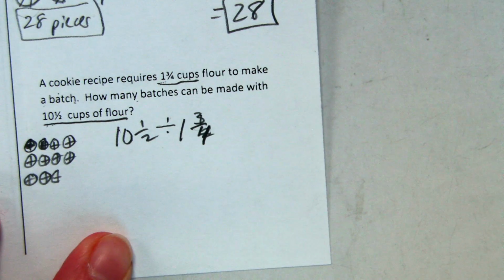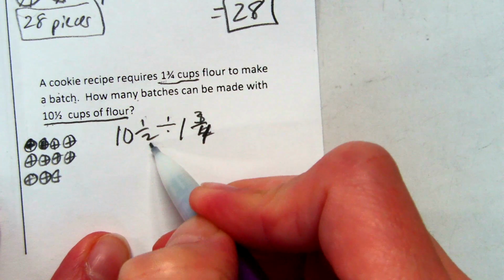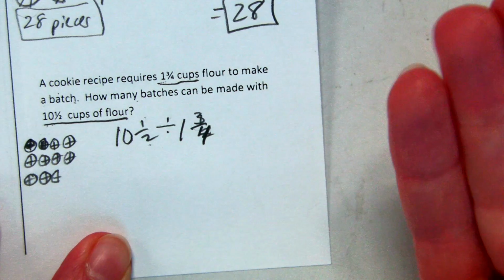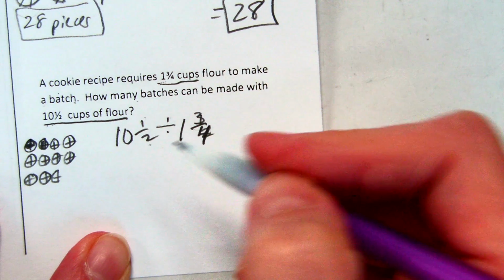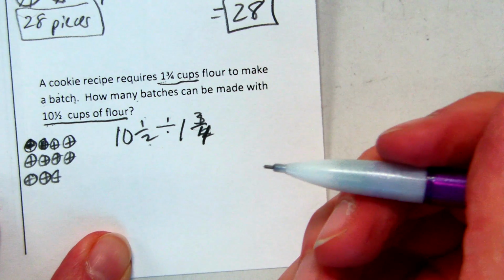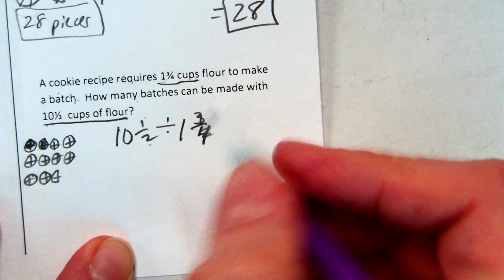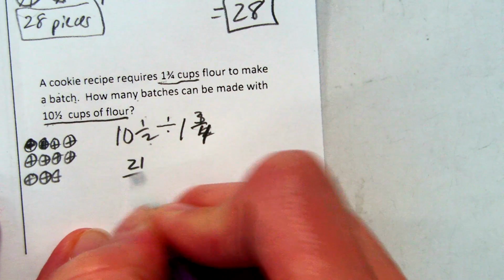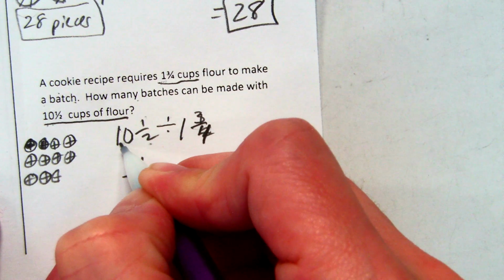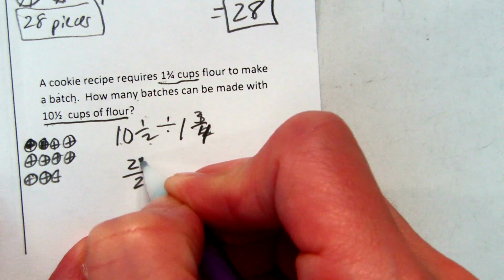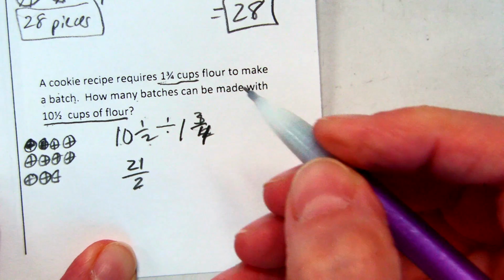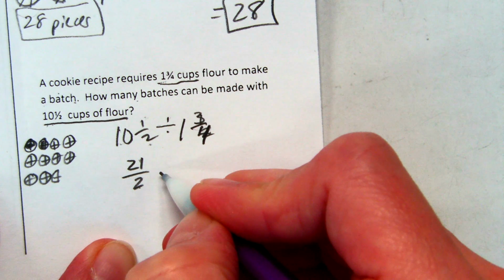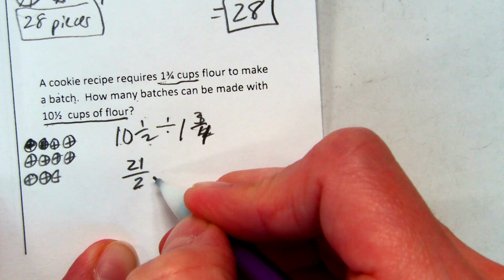This is the last one. So we're going to change 10 1/2 to an improper fraction. So can anybody tell me what that improper fraction is? Sam. 21 over 2. So 2 times 10 is 20 plus 1 is 21. So 21 halves is correct. What do I do next? Raise your hand if you can help me out.